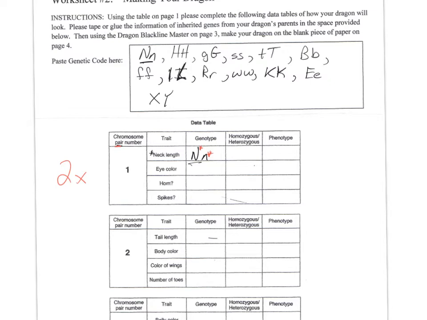And then, is this homozygous or heterozygous? It's hetero. Hetero means different. And what's the phenotype? Now we want to say long neck. This is what this parent has. All right? This parent can give either one of those genes. Is that clear?